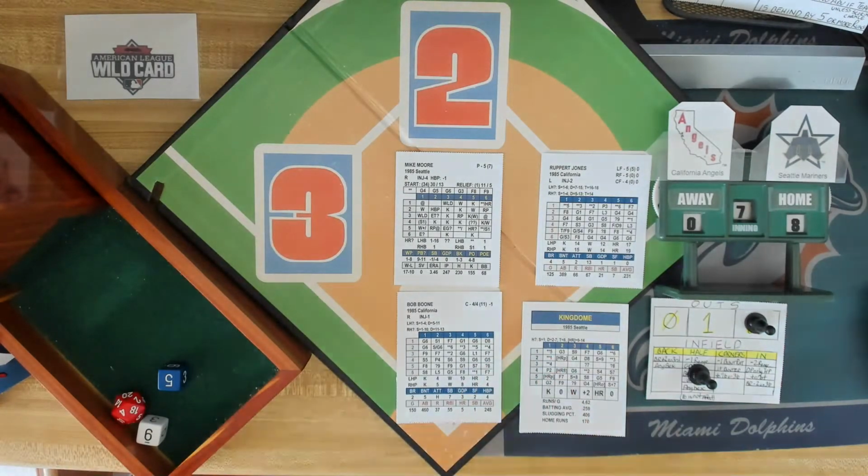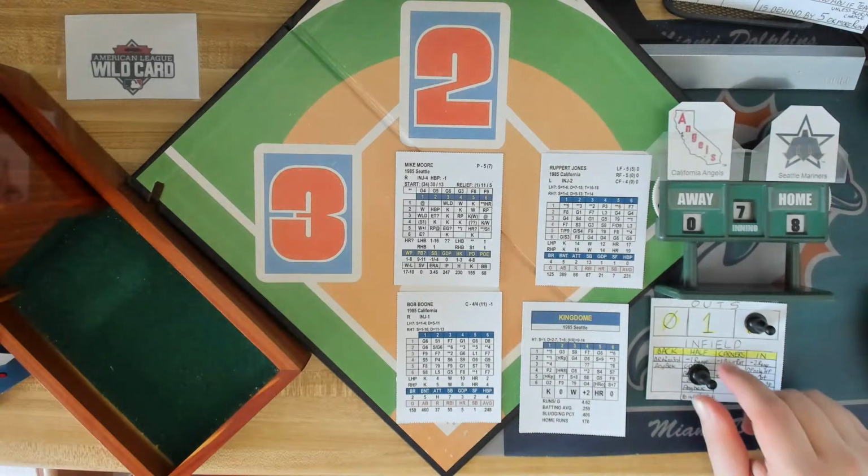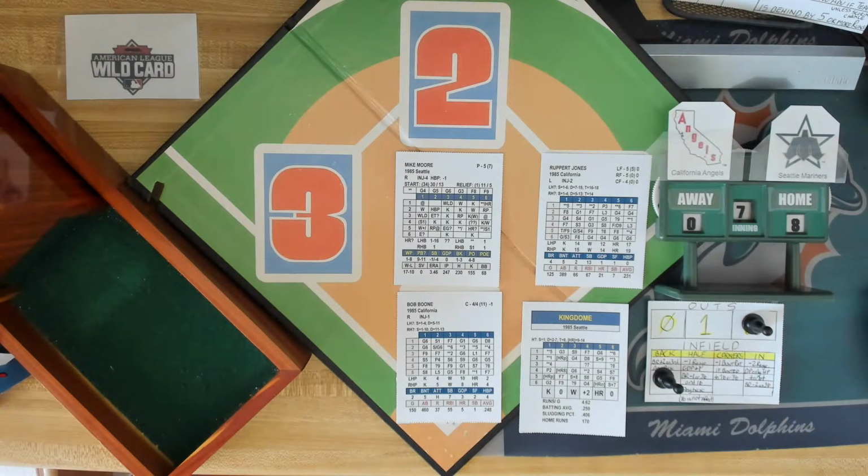And the next batter is Bob Boone. 2 outs, infield now back to normal. Moore will pitch. That's a 3-1. Again, the wild pitch, but again, a 20 is too high. Moore will pitch again. And that's a 4-3. That's a range play. Boone will swing 1-2, and that's a ground ball to short. The ball is hit to Owen. His range is a 4. The infield is back. And he will make it, and he'll make the play. Throws to first to get the out. Side retired.